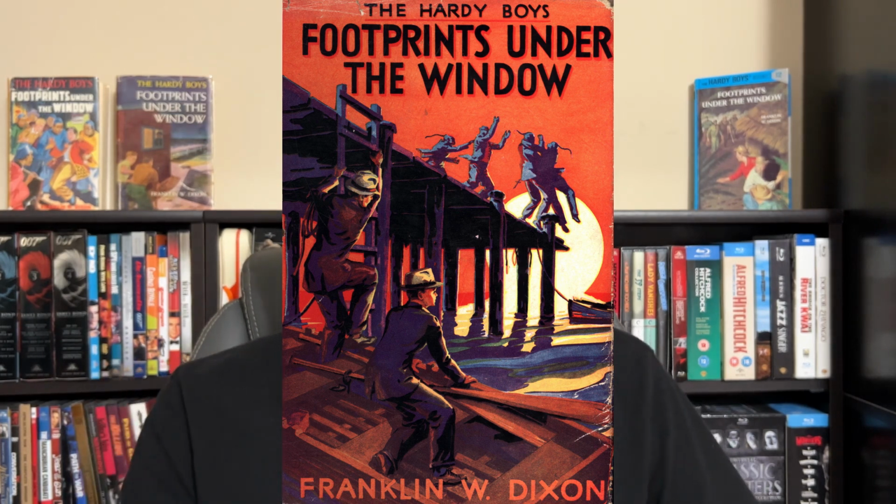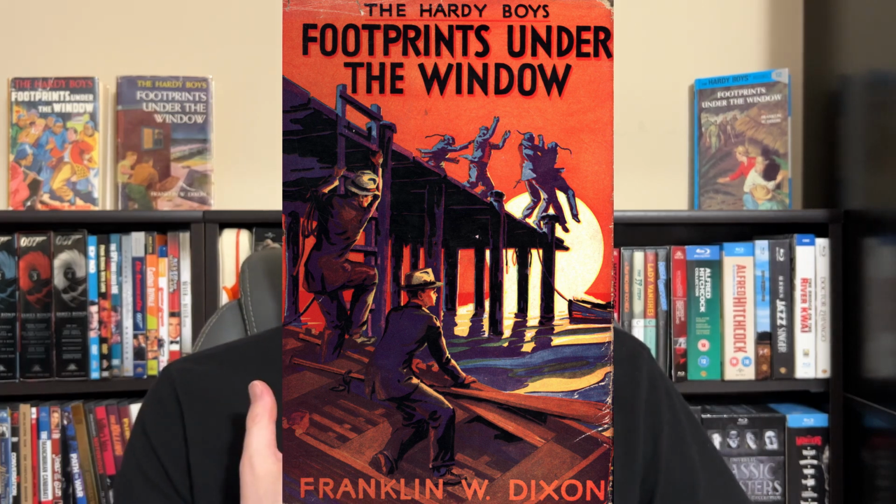And we have the boys looking on as the gang is about to essentially commit murder. So we have a nice sense of action, a nice dynamic visual, and it's really attention grabbing. And of course, it is depicting an event from the book. So I think this is an exceptionally strong cover.